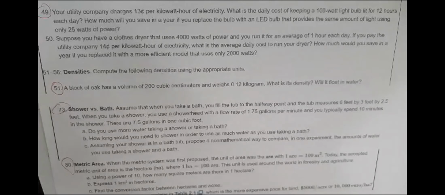Okay, so your utility company charges 13 cents per kilowatt hour of electricity. What is the daily cost of keeping a 100-watt light bulb lit for 12 hours each day? How much will you save in a year if you replace the bulb with an LED bulb that provides the same amount of light using only 25 watts of power?